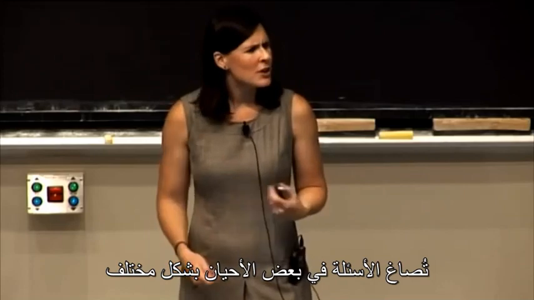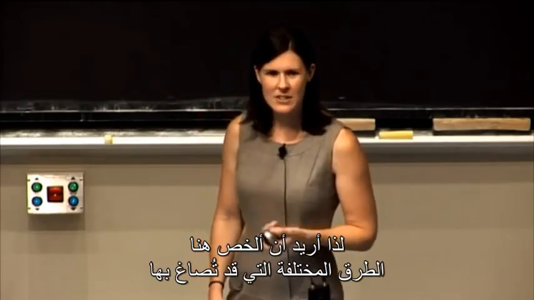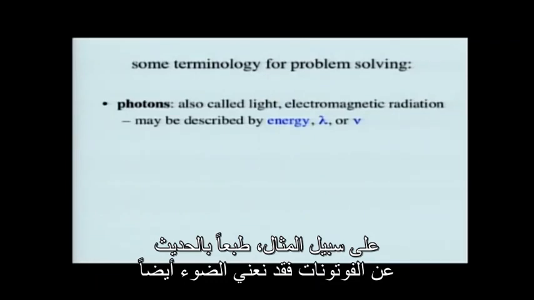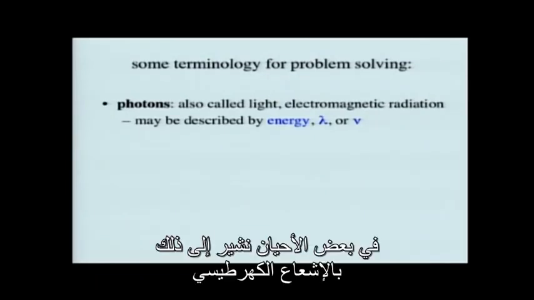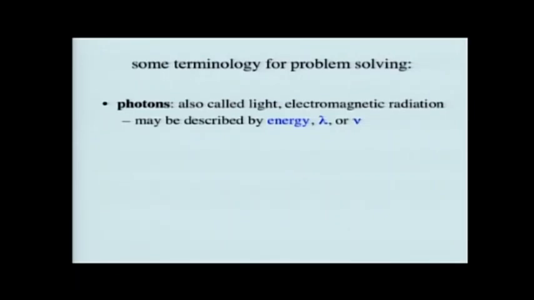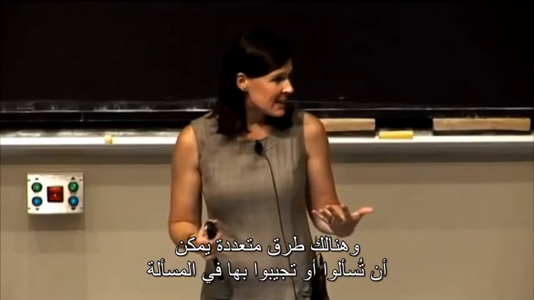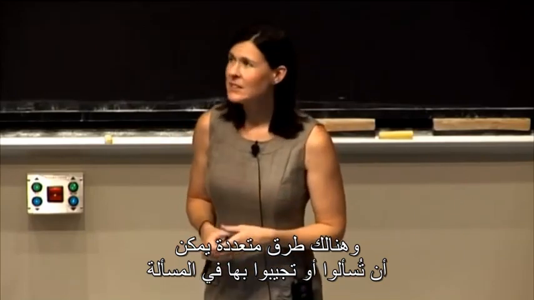Sometimes the questions are worded quite differently, so I just want to sum up here the different ways they could be worded. For example, if we talk about photons, of course we also just mean light. Sometimes we refer to this as electromagnetic radiation, and there's several ways that you might be asked this in a problem or that you might be asked to answer.